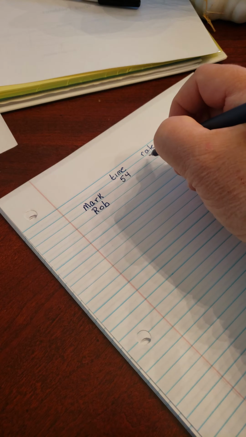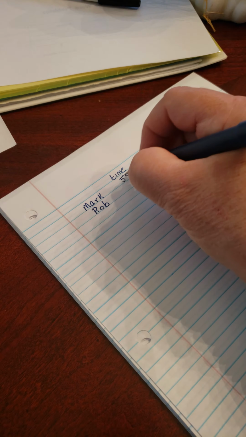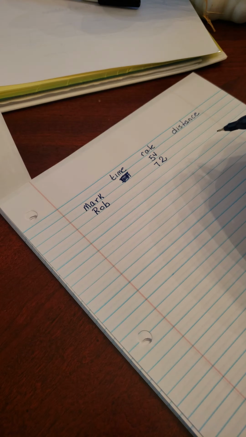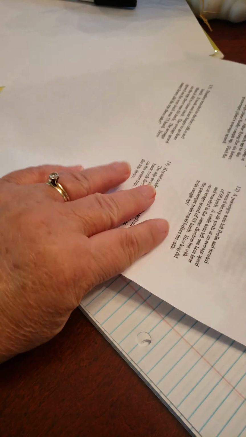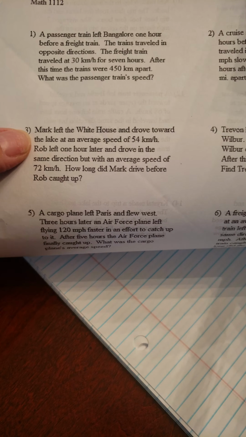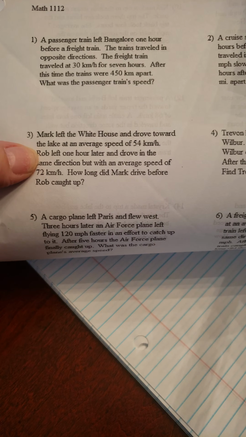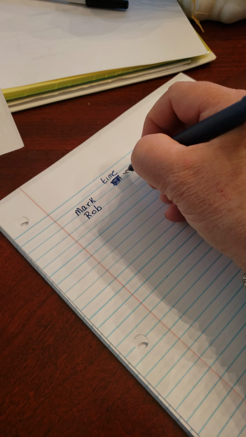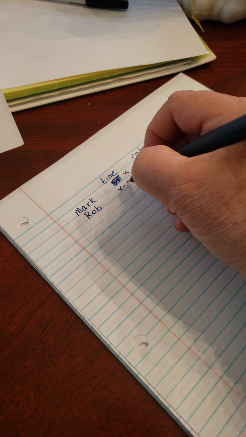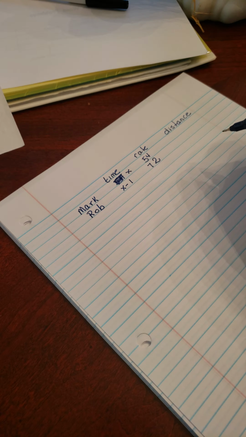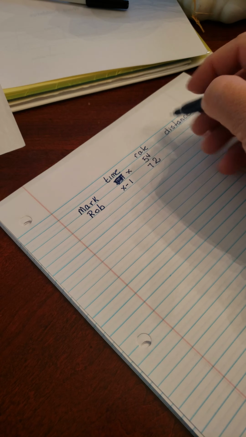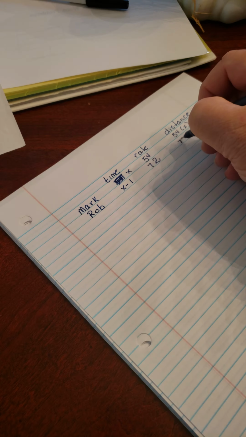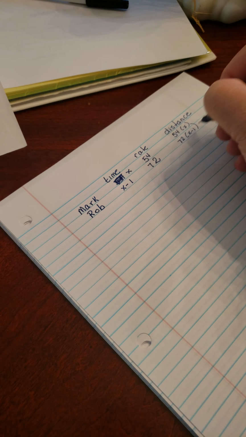I'm sorry, that shouldn't go under time. That should go under rate. And Rob travels 72. And all I know about the time is that Rob left 1 hour later. So whatever time Mark drove, Rob was one less than that. So I'm going to multiply straight across and get 54 times x, and 72 times x minus 1.